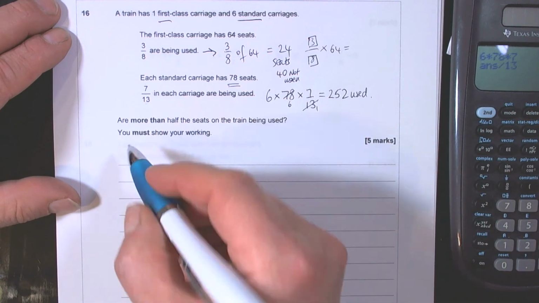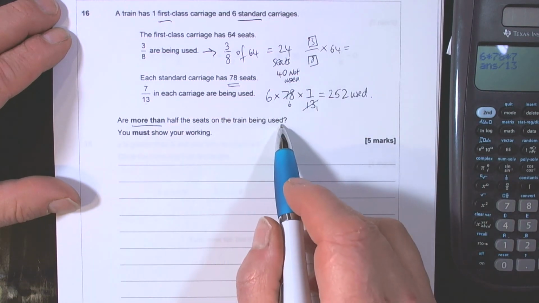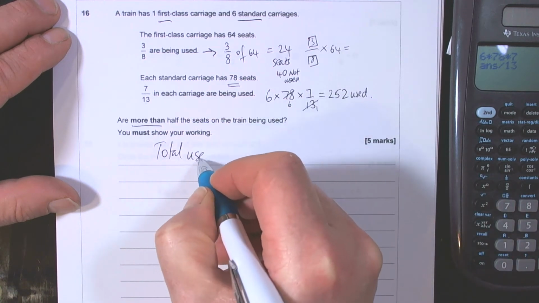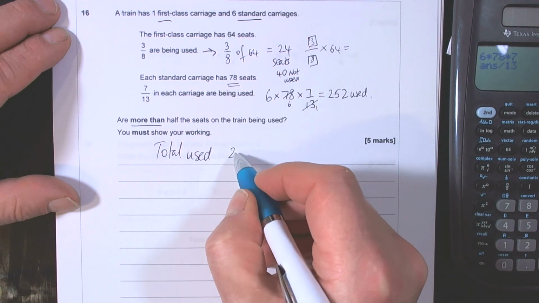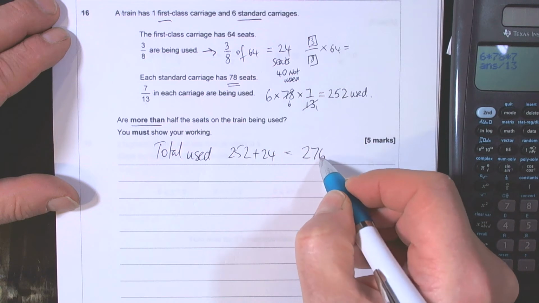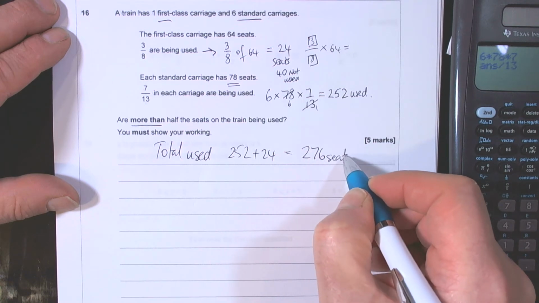Okay, so are more than half the seats of the train being used? Okay, so total used is 252 plus 24, so 276 seats.